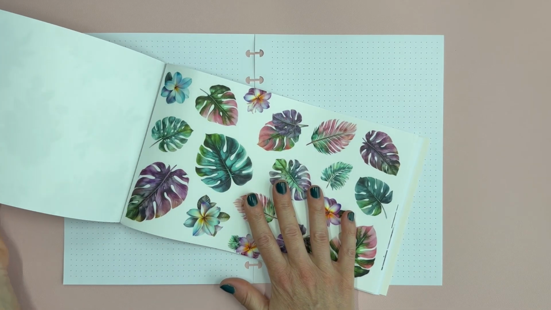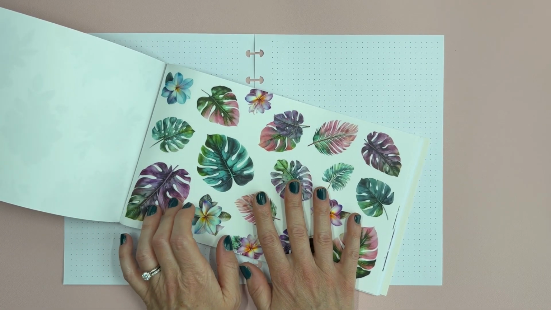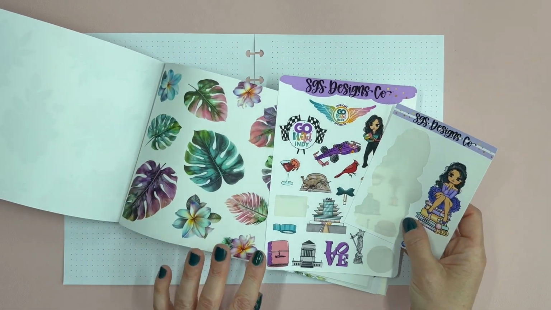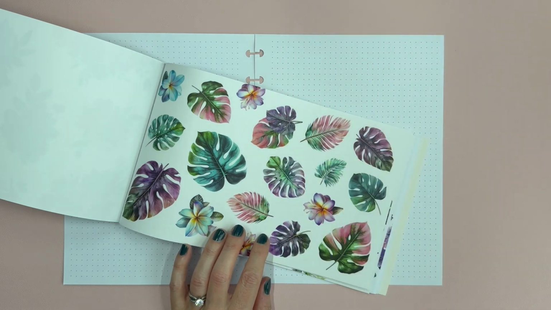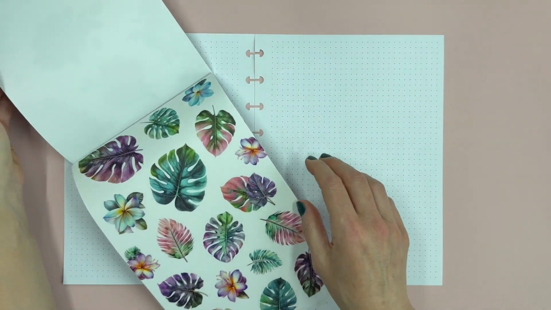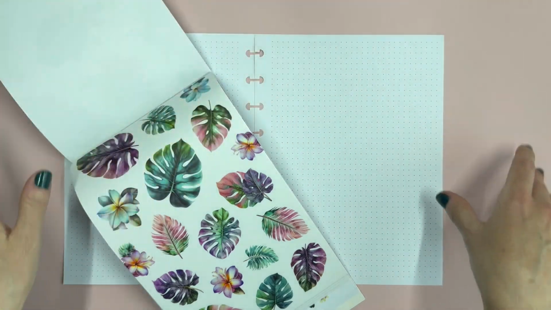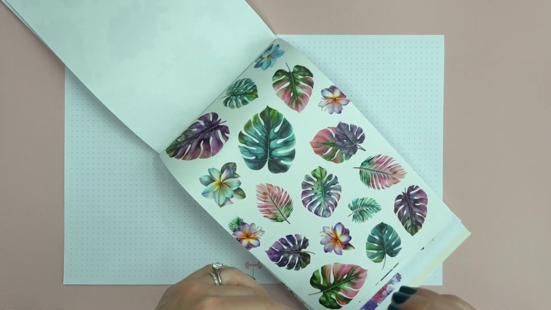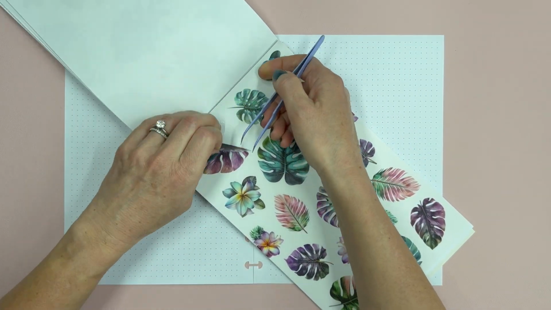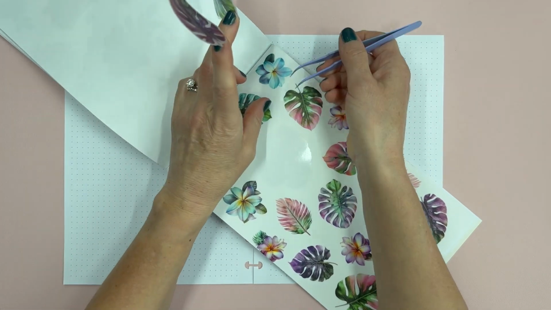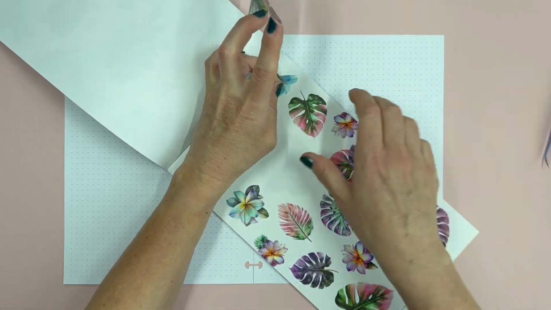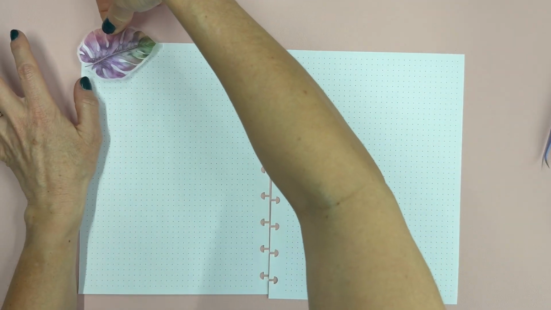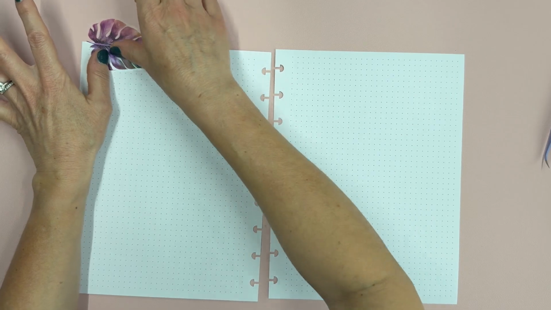But I thought that these leaves would look really pretty, and I feel like the colors are really good for the theme of this year's conference. So I'm going to decorate the border of the spread with these. I'm just going to start taking some of these leaves and putting them along the border and cutting them. So we'll start with just a few and start putting them along the border of the spread.